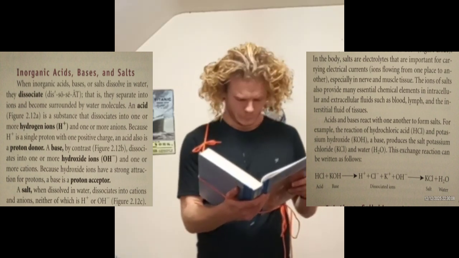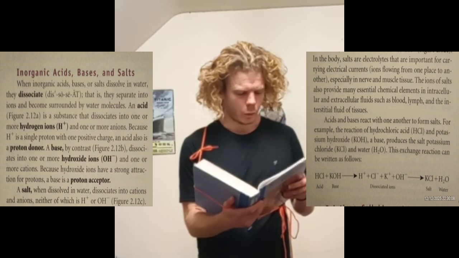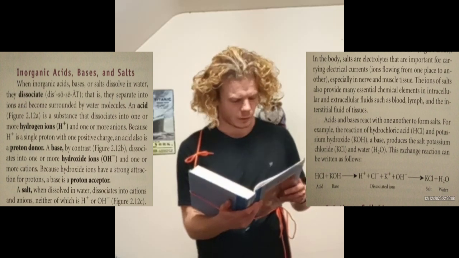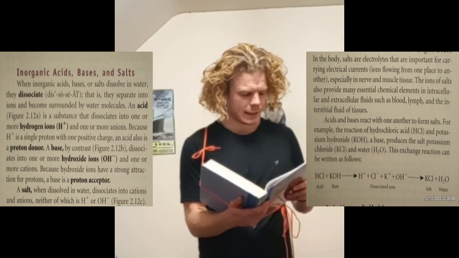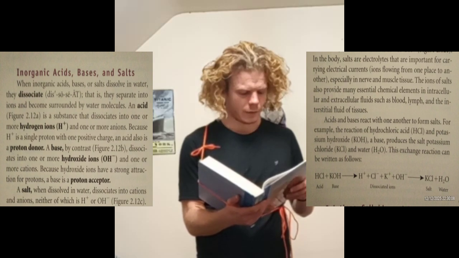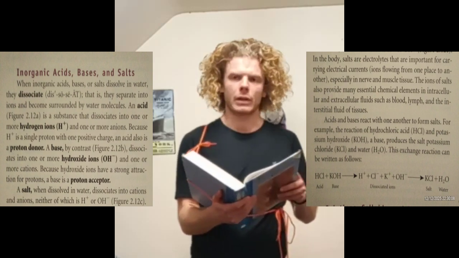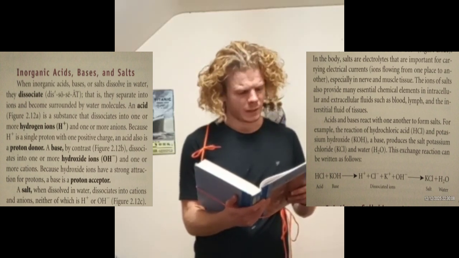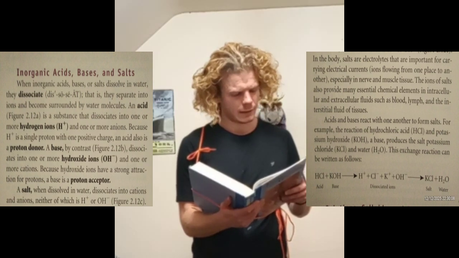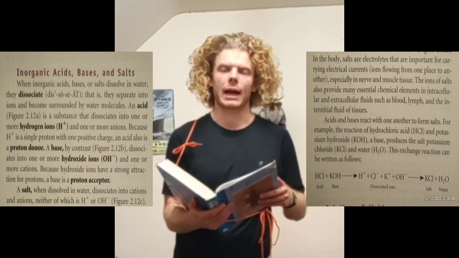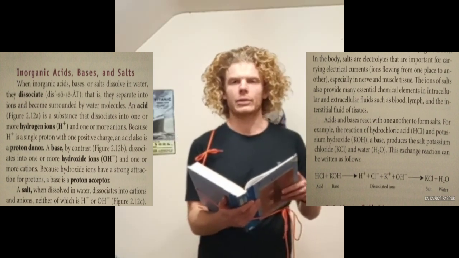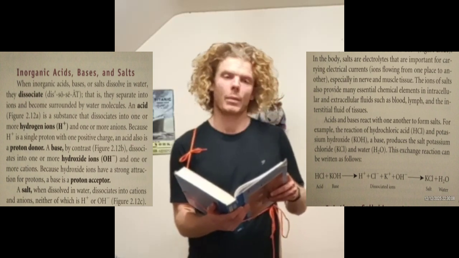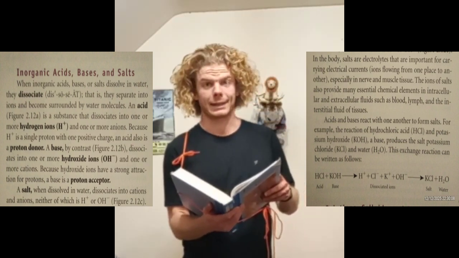And now, a salt, when dissolved in water, dissociates into cations and anions, neither of which, and we wanted to go on. Acids and bases react with one another to form salts. These proton donors, like hydrogen ions, and the hydroxide ions of bases can react together. The one are proton donors, the other are proton acceptors.